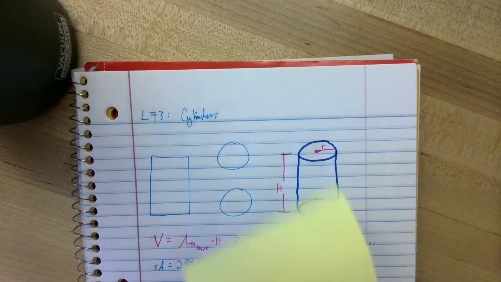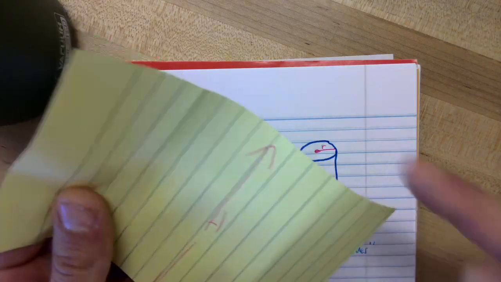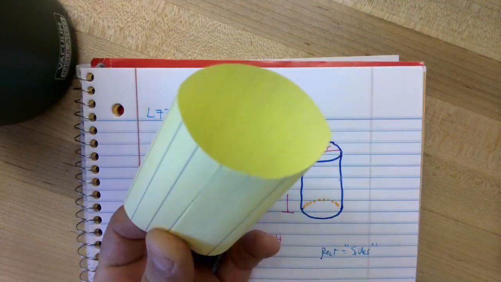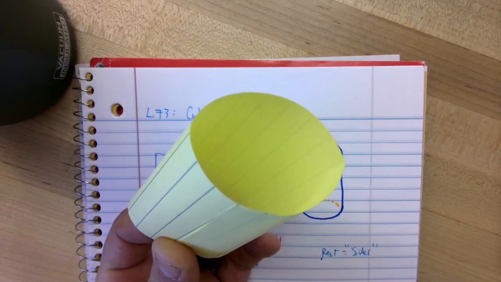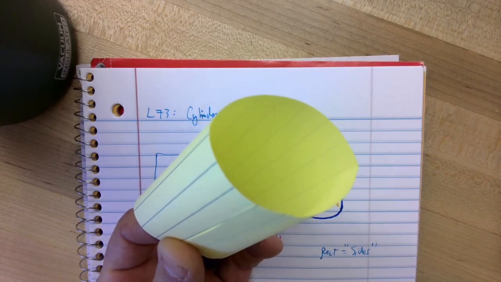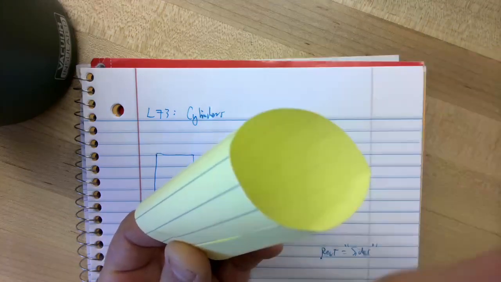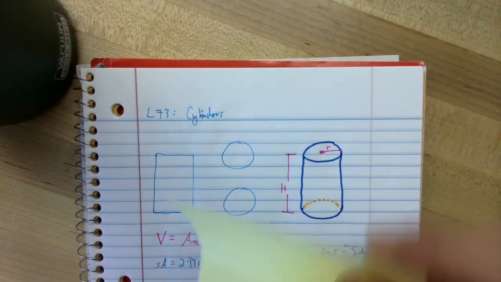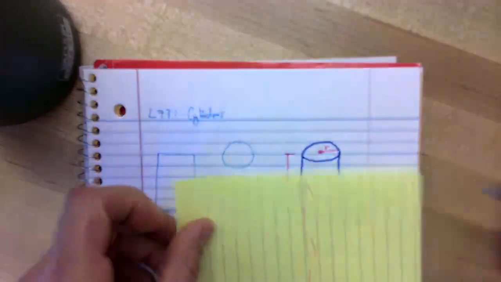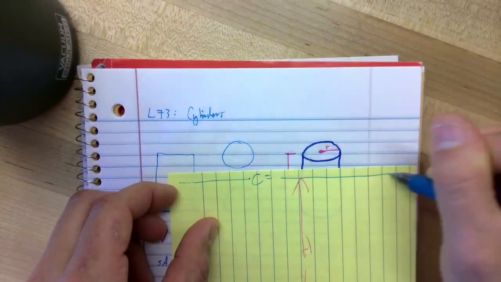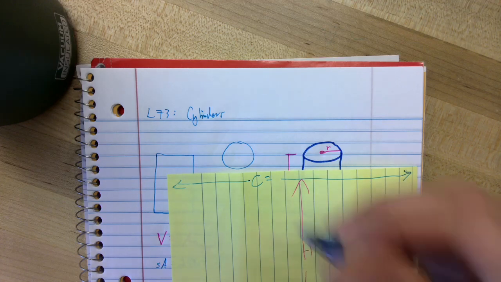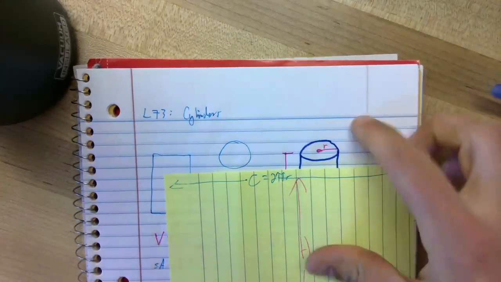What do you notice when I roll it together? This length, what does it create? What part of the circle? Yeah, it's the circumference. So the length of my rectangle, which creates the sides of the cylinder, is the circumference. Wait, what's the circumference formula? Oh no, those things matter. You got to remember those? It's 2 pi r. Or some of you might remember it better as pi d.